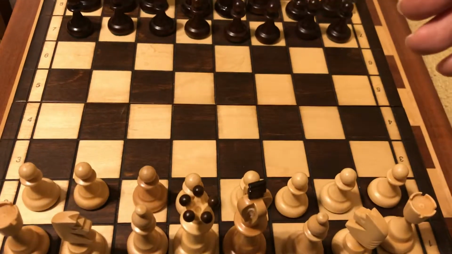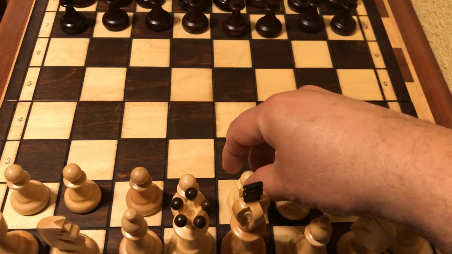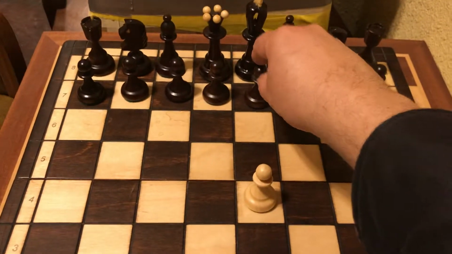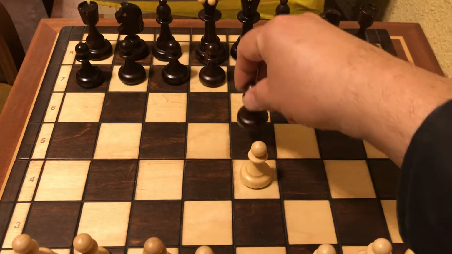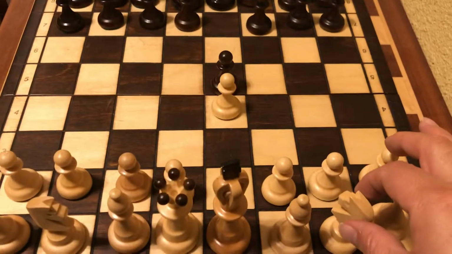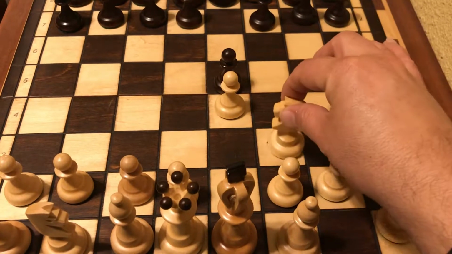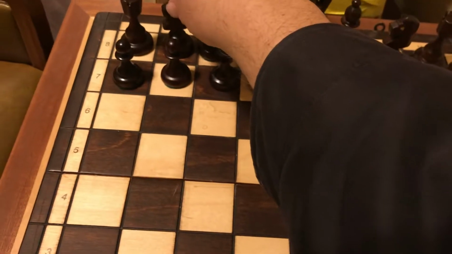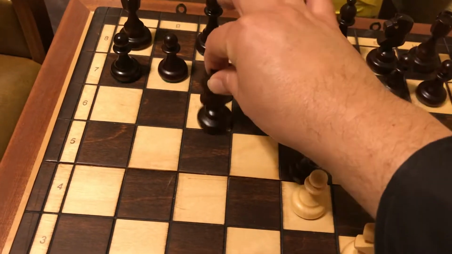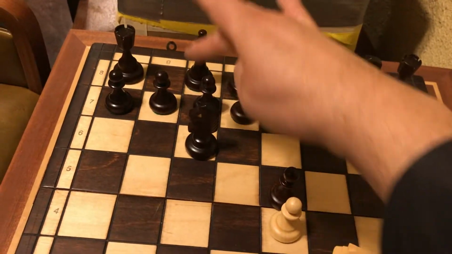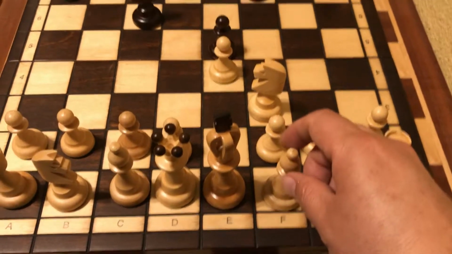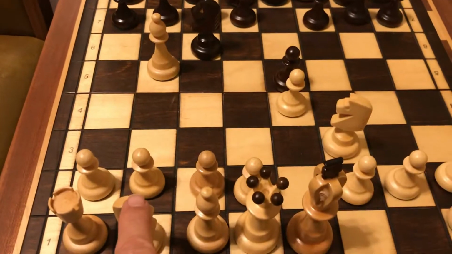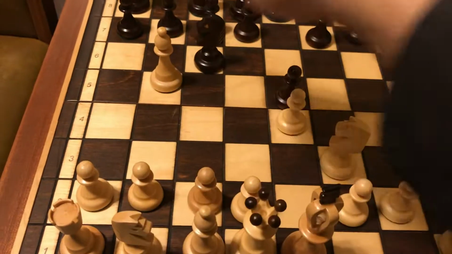So if I was playing the Ruy Lopez, the first few moves would be pawn to king 4, and then black would counter with, on their side, pawn to king 4, and then white would counter with knight to king's bishop 3, and then black would counter with knight to queen's bishop 3, and then you would play the next move, bishop to knight 5, counting out 1 through 8.